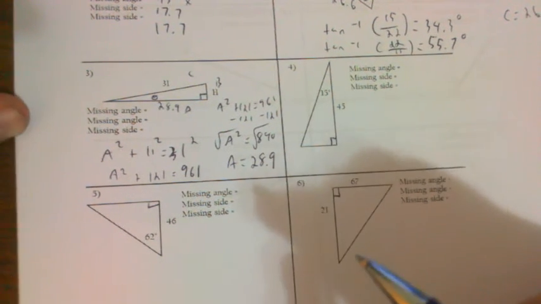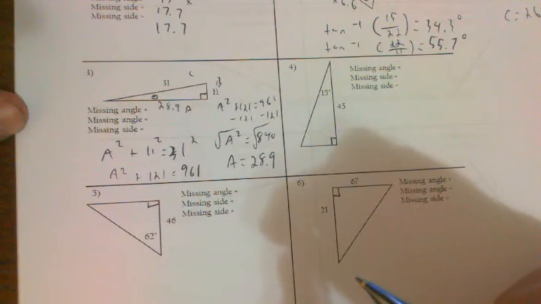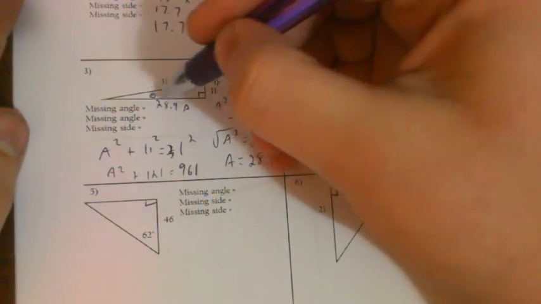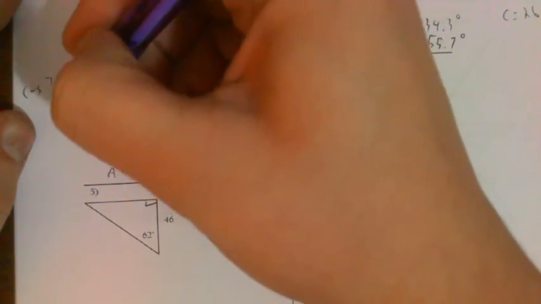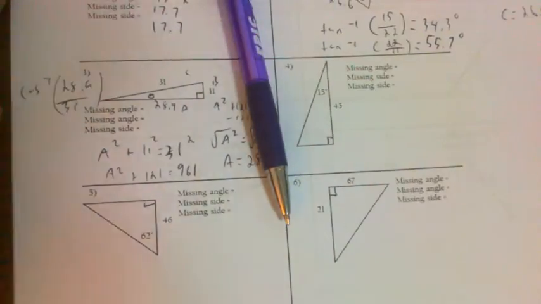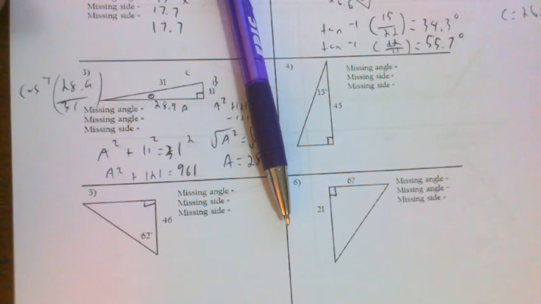Okay, so let's do cosine. Cosine is adjacent over hypotenuse. So it'd be cosine to the negative first of 28.9 over 31 to find this angle. It's in degrees, it had better be. Inverse cosine, 28.9 divided by 31.